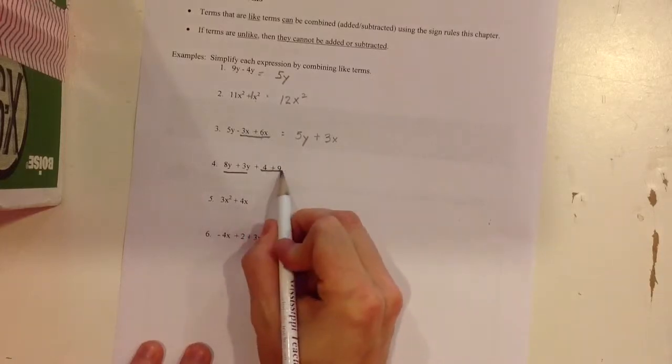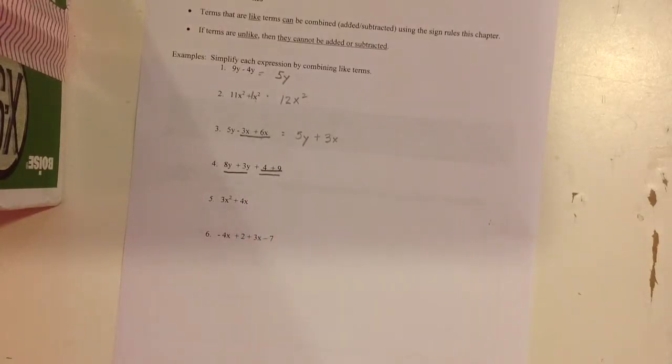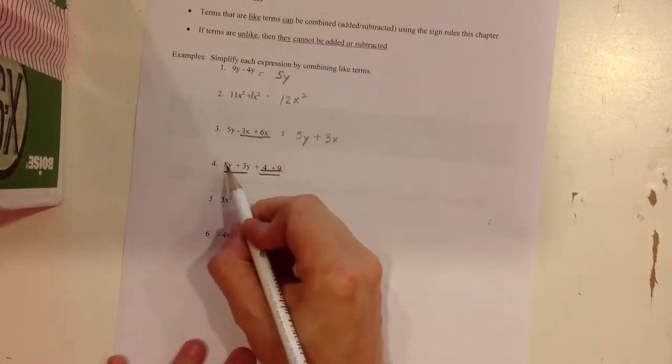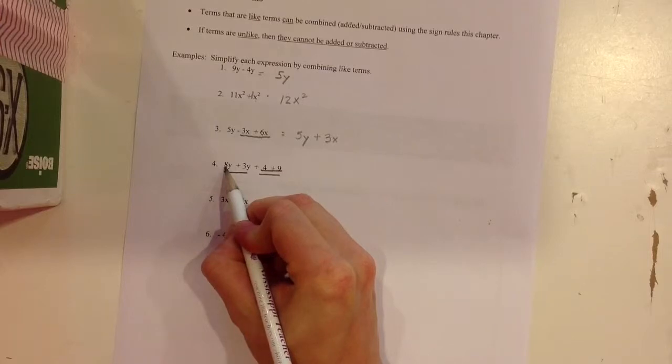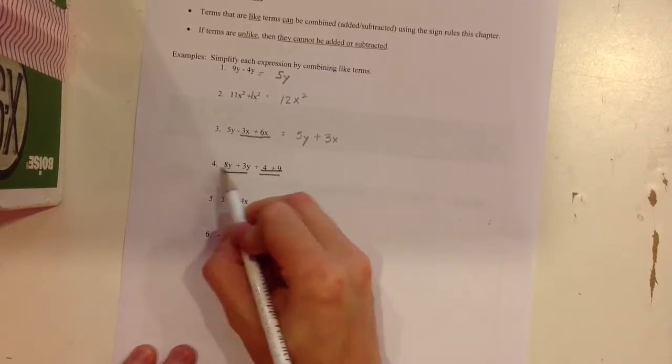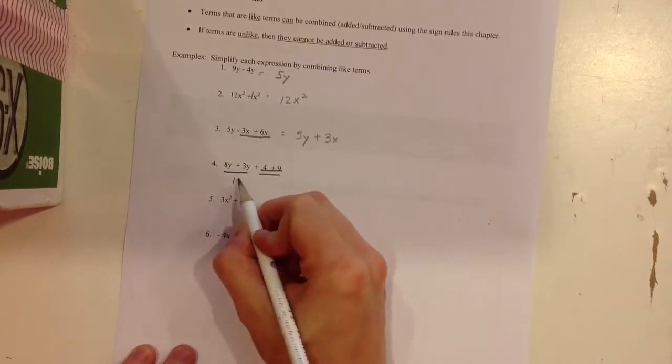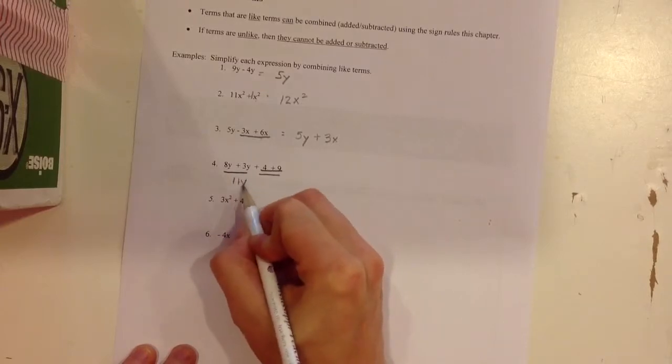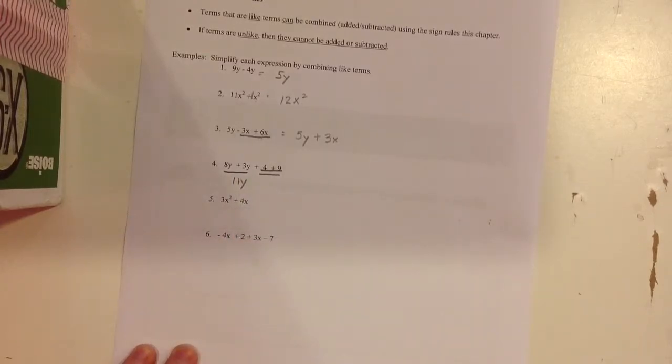And then we also have just plain numbers. Numbers by themselves are like terms. That's what we've been doing our entire life, adding numbers. So I'm going to just look at the numerical coefficients in front, the 8 plus 3, same sign. I'm going to add and keep the sign. So I have 11 and then the y just comes along.